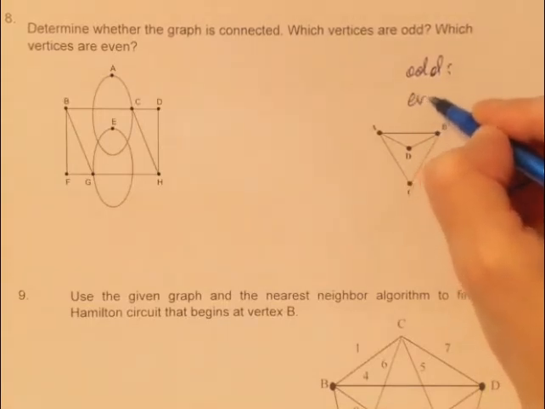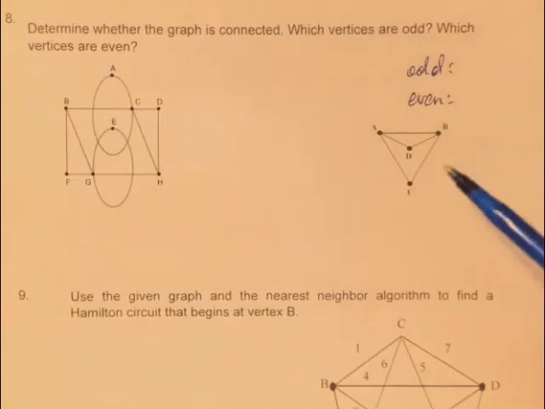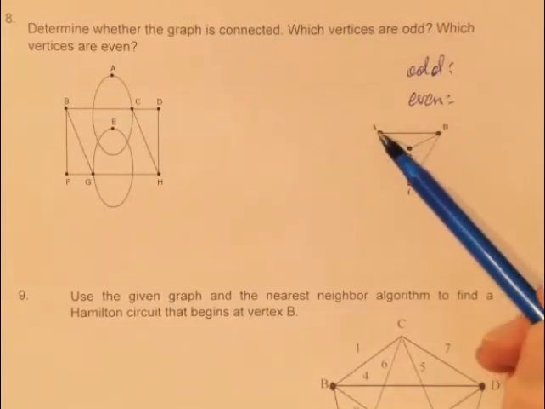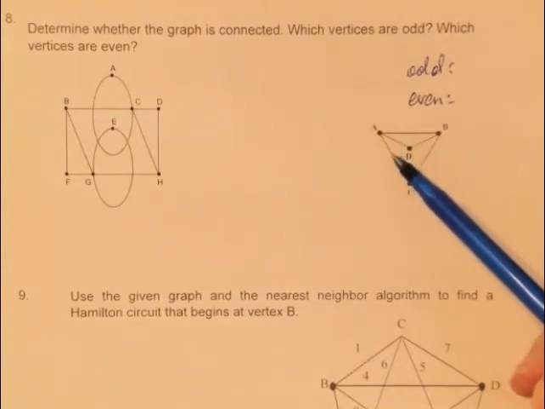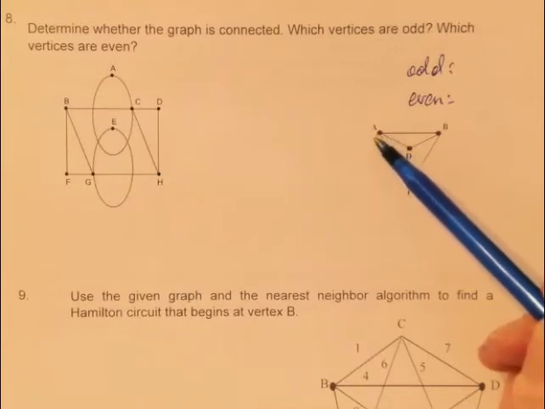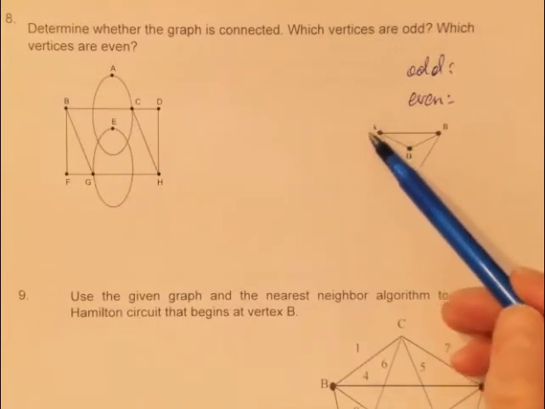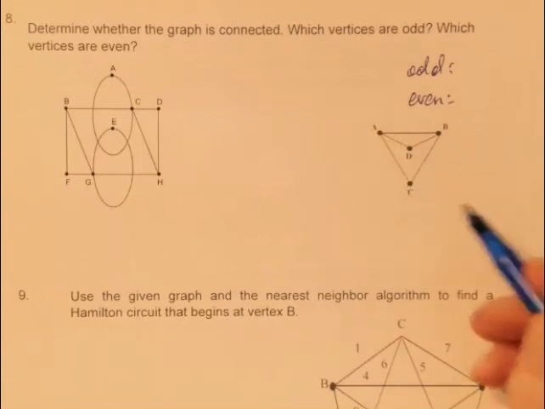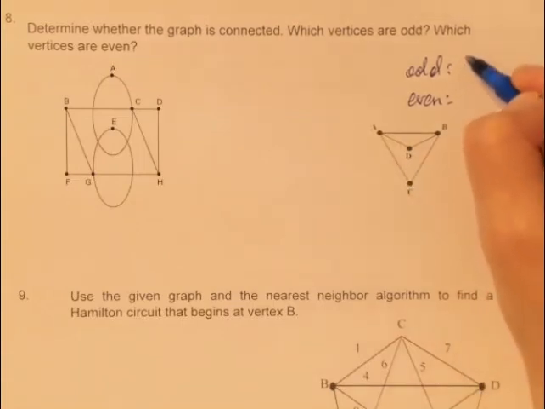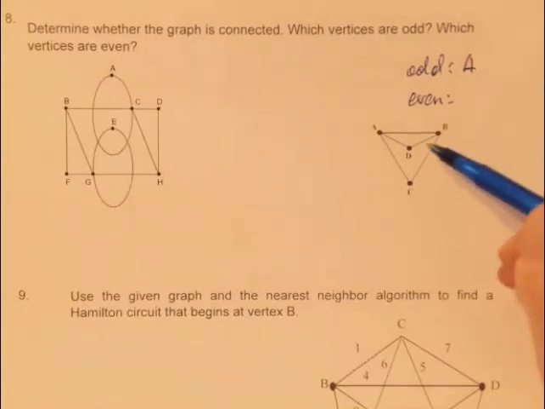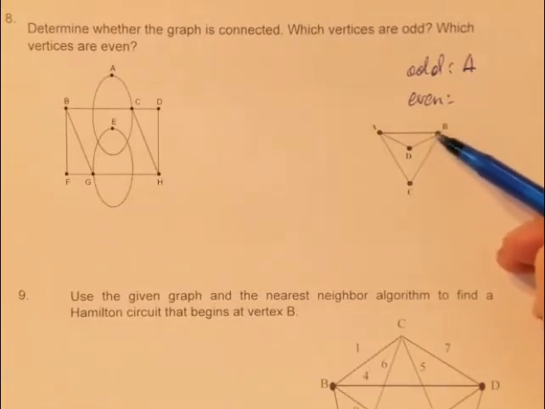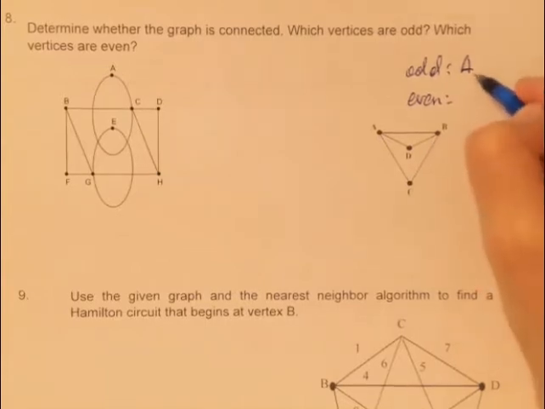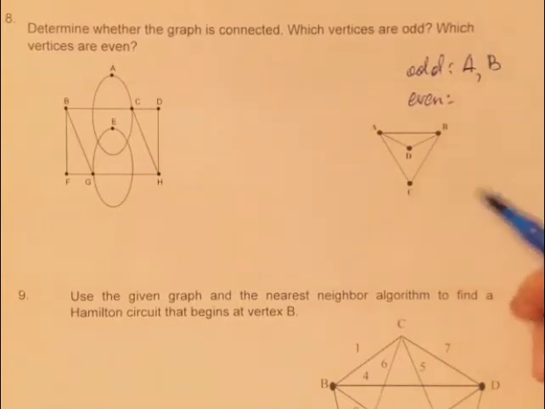Odd, even. So we count the number of lines coming to this vertex. So the vertex A has 3 lines. 3 is an odd number, so A is an odd vertex. B, the same, 3 lines ending up at B, so B is also an odd vertex.